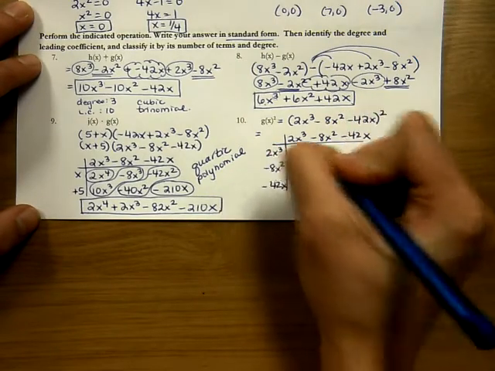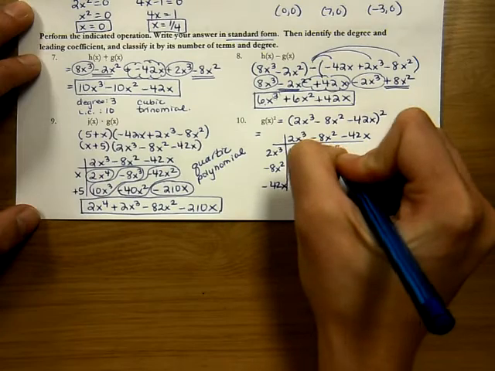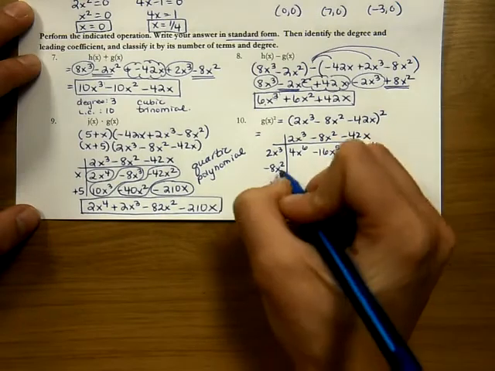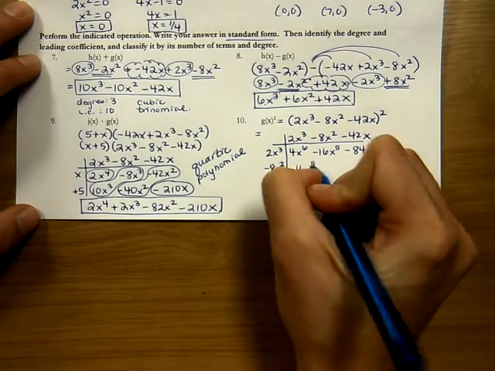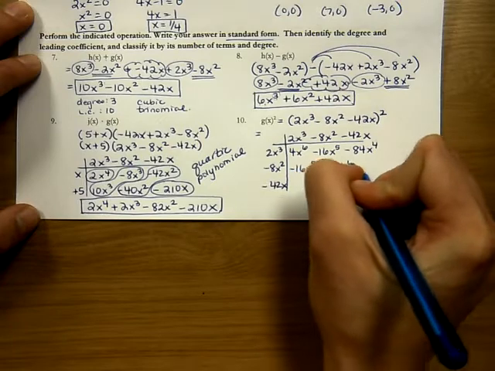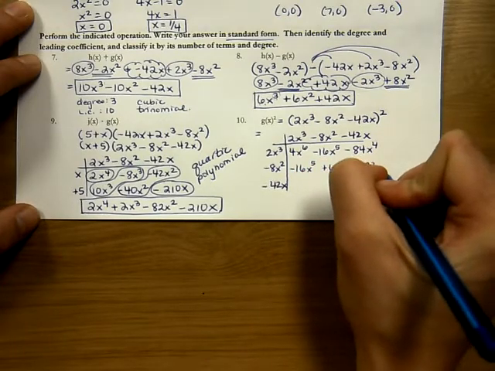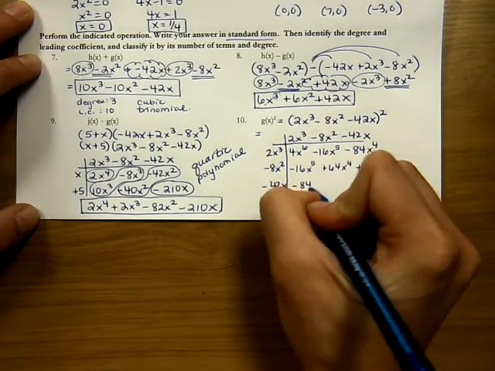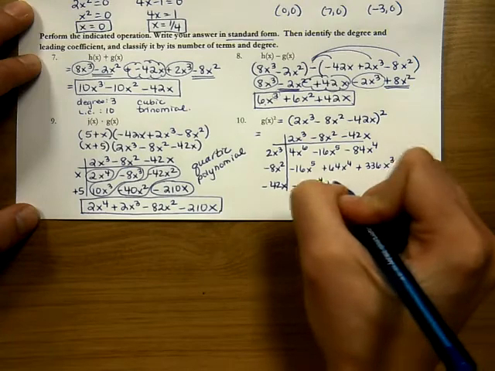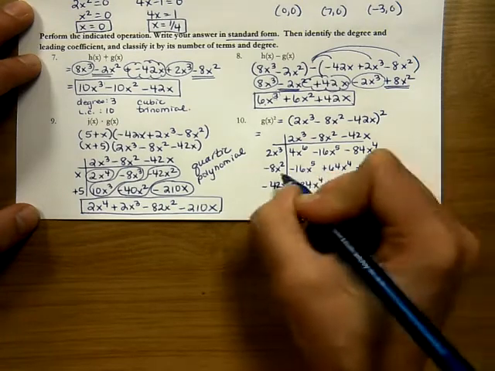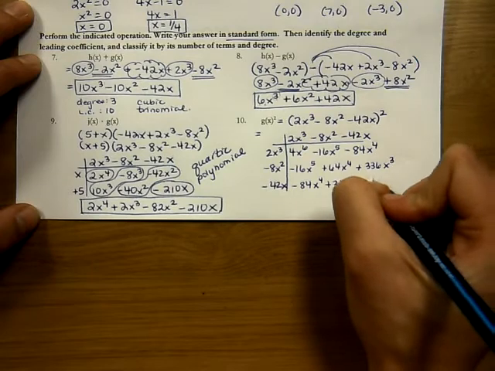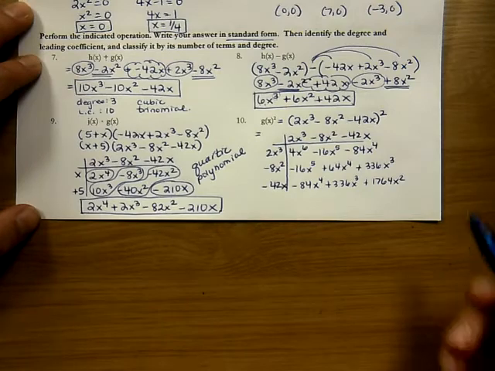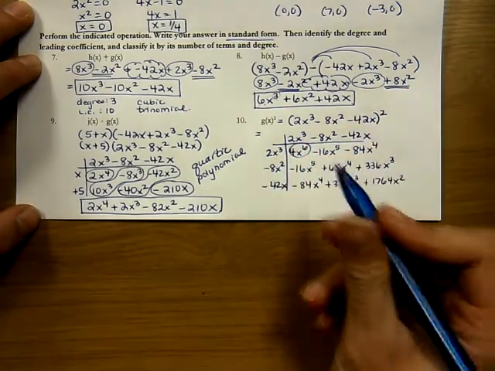Here I get a 4x to the 6th, minus 16x to the 5th, minus 84x to the 4th, negative 16x to the 5th, plus 64x to the 4th, plus 336x to the 3rd, and then minus 84x to the 4th, plus 336x to the 3rd, and then our last two terms multiply to be a positive 1,764x squared. Holy smokes.